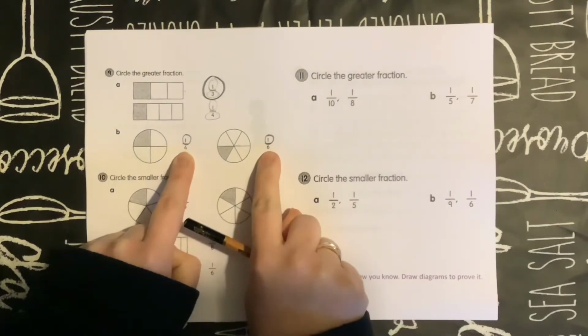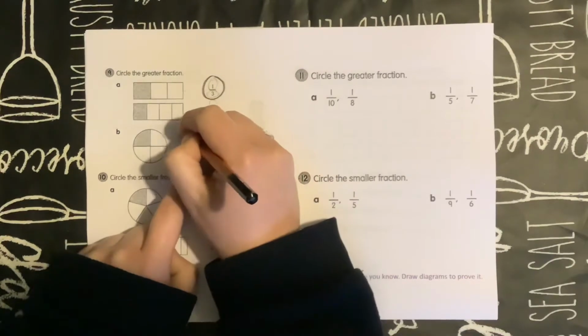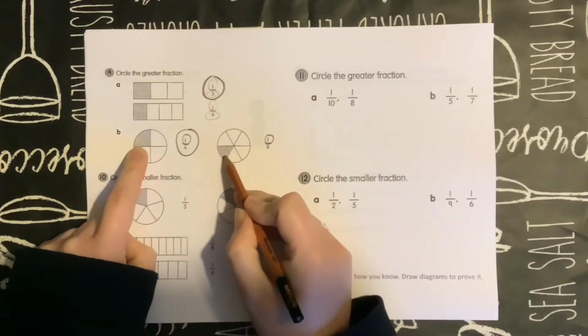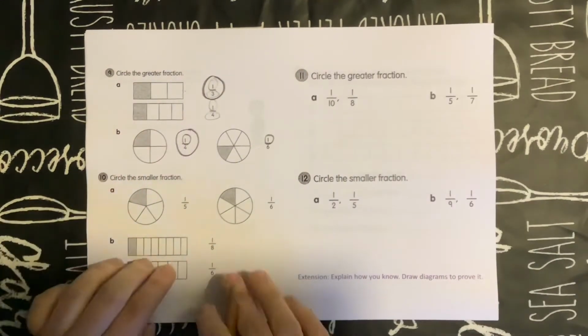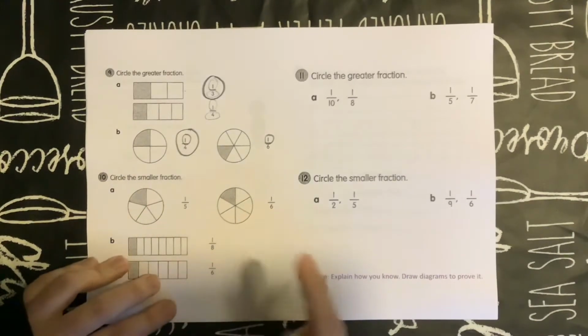This one's been broken into 6 parts. So this one has been broken into less parts, so each part is greater. And if you look here, you can see that that part is greater than that part. Then the next one. Now here I've got 1/5 and 1/6.